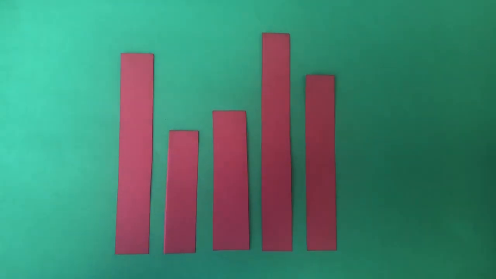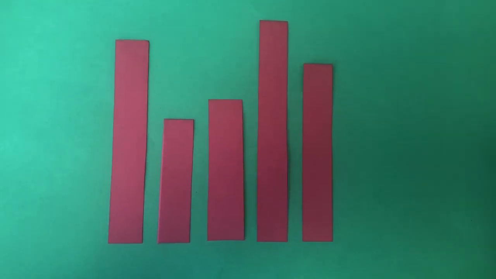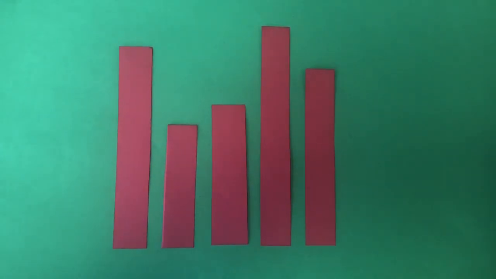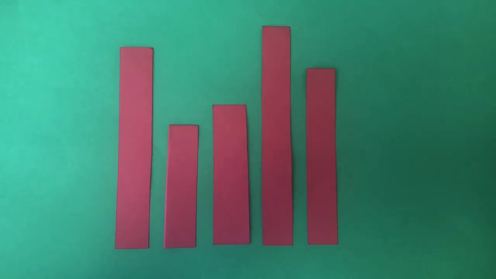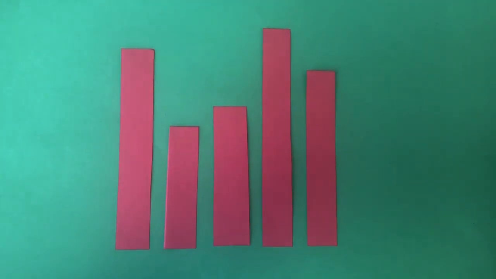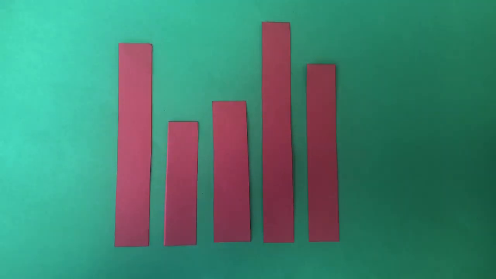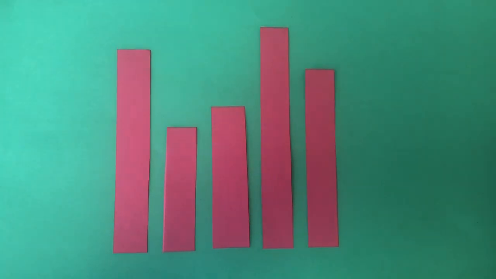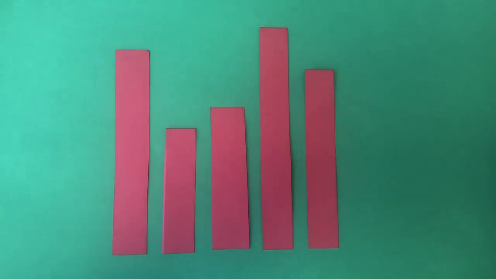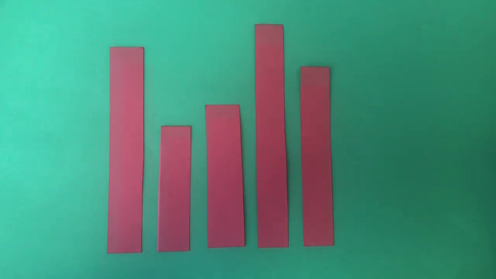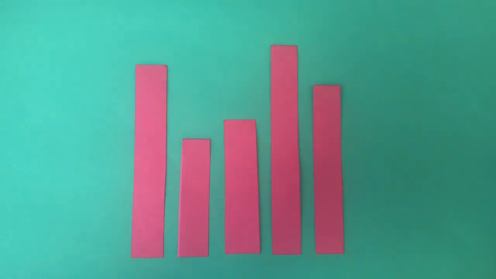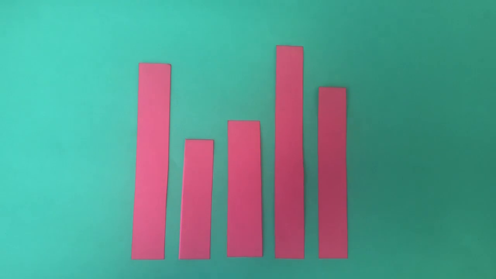So what I want you to do for today's activity is you're going to take 5 things. Now you might need your family to help you set something up. We could use 5 straws cut to different lengths. You can use 5 pieces of paper like I did today. What we really need to do is find 5 things that are different lengths. So why don't you go ahead and find the 5 objects you're going to use, and we'll be ready to begin in a moment.